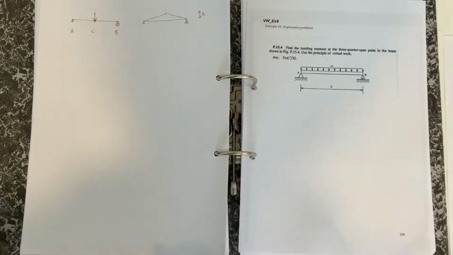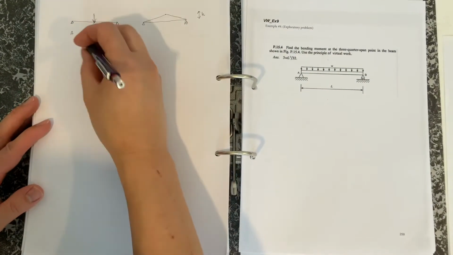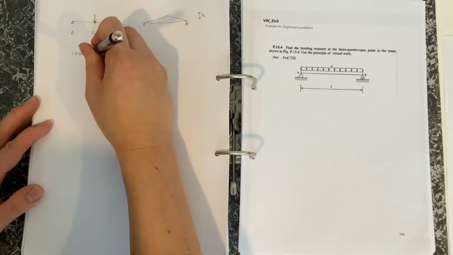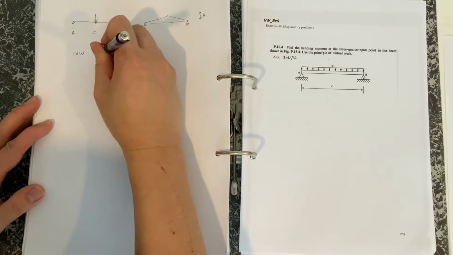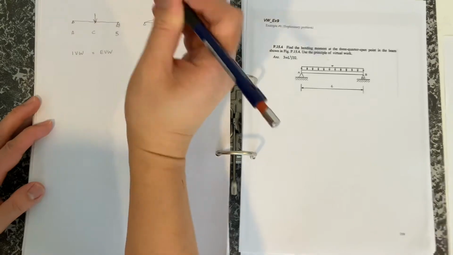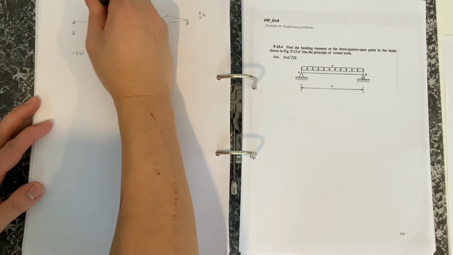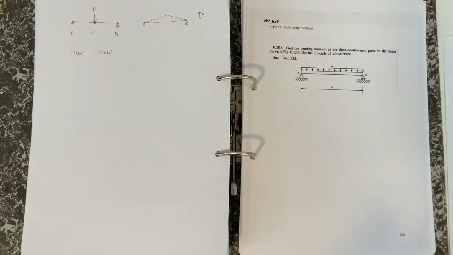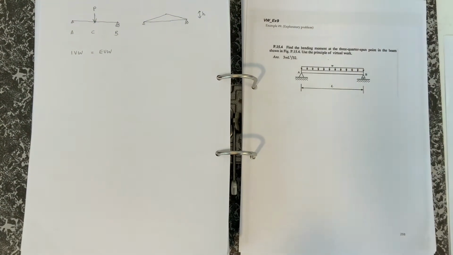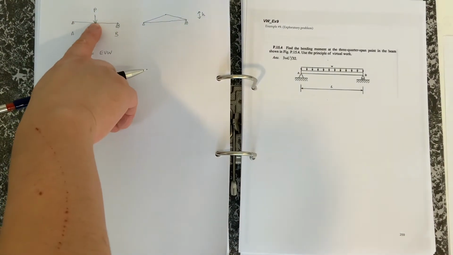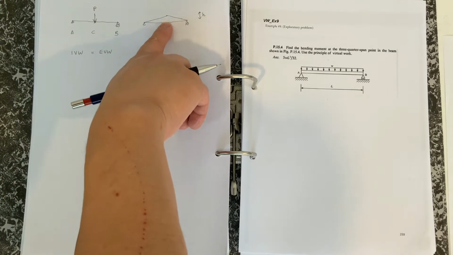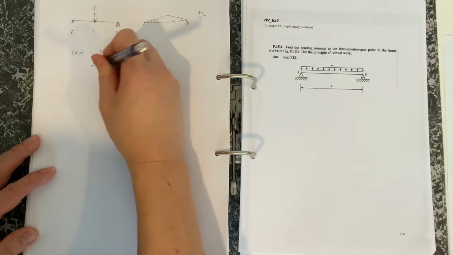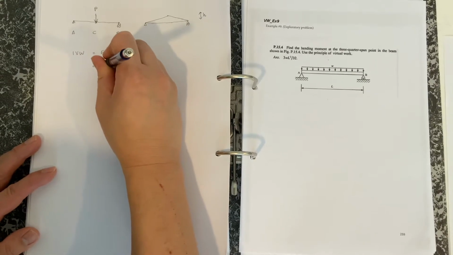Now let's go back to our expressions. So internal virtual work is going to be equal to the external virtual work. And then here we've got a load P acting on it. So the external virtual work, of course, is going to be this P, and that's moved by a distance H. So the external virtual work in this case is going to be PH.